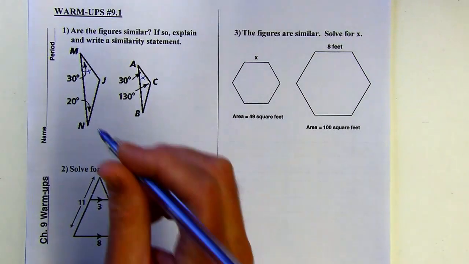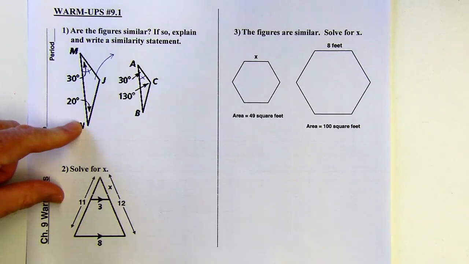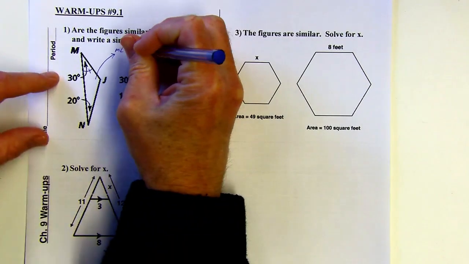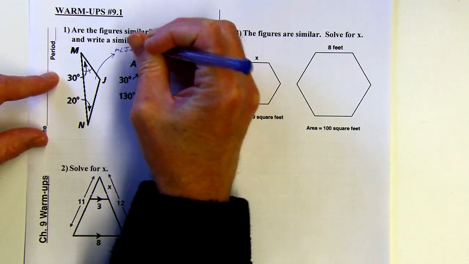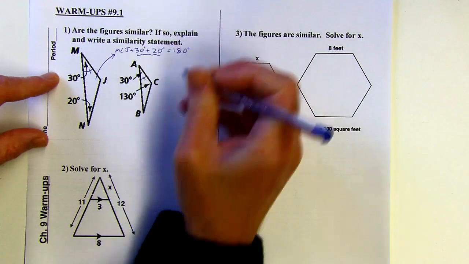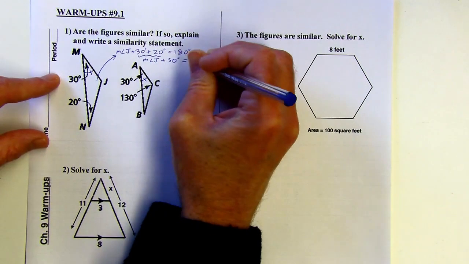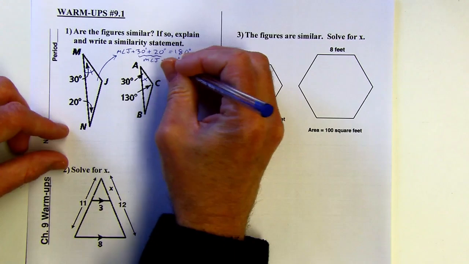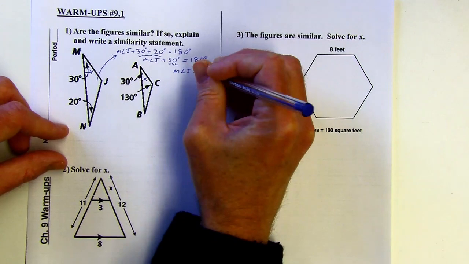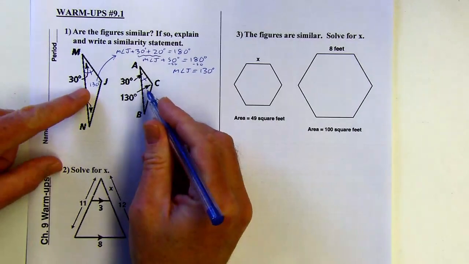So what I'm going to have to do is use the triangle sum theorem, which just says the three interior angles are always going to add up to 180. So the measure of angle J plus 30 plus 20 degrees is all going to equal 180 degrees. Okay, so then I'll solve for J here. I'm going to combine my like terms, and then I'll subtract 50. And the measure of angle J then is going to be 130 degrees. So, hey, now I do have a second pair.